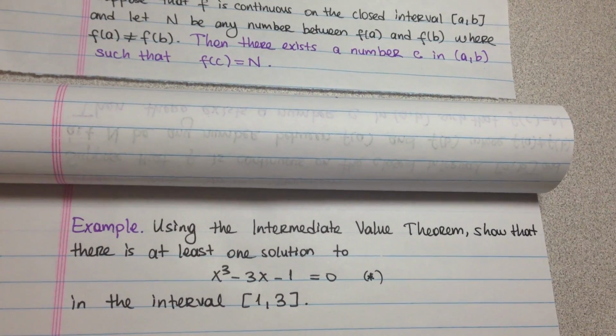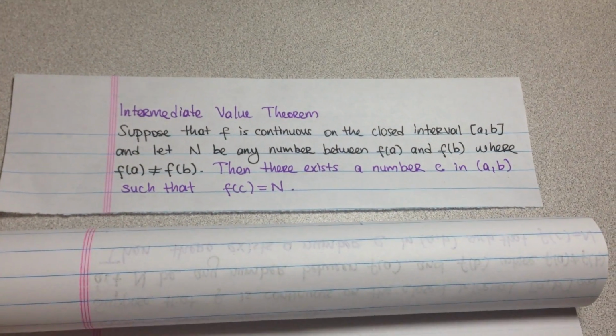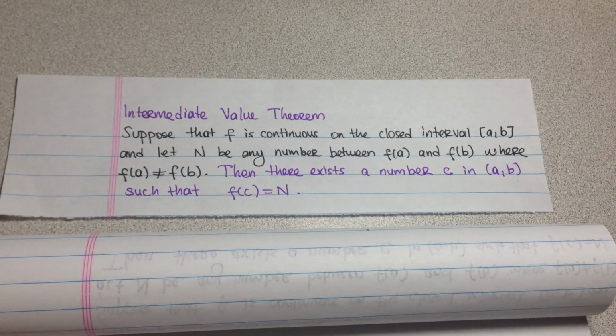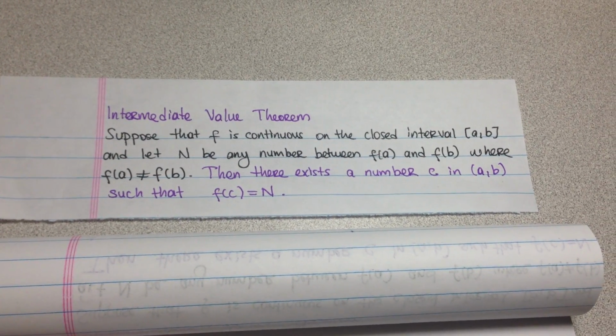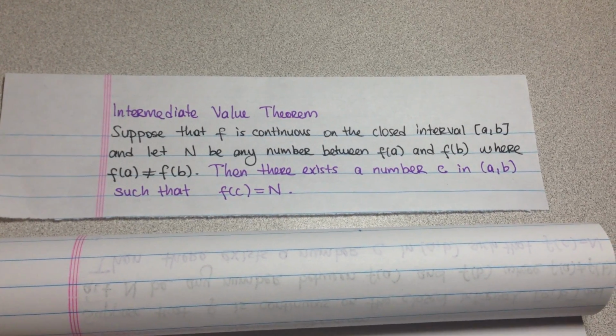In this video, I'm going to show you how to use the intermediate value theorem in problems. Let's remember the intermediate value theorem one more time. If we have a continuous function on the closed interval [a, b], and if we take any number n between f(a) and f(b), where f(a) is not equal to f(b), then there exists a number c in [a, b] such that f(c) equals n.